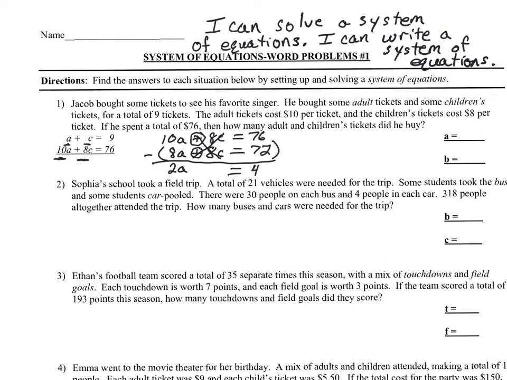So I have 2A is equal to 4. Well, just like any other equation, my last step is to divide. So I'm going to take 2 and divide it by 2, and 4 divided by 2, and I get A is equal to 2. A stands for the number of adult tickets. I bought 2 adult tickets.